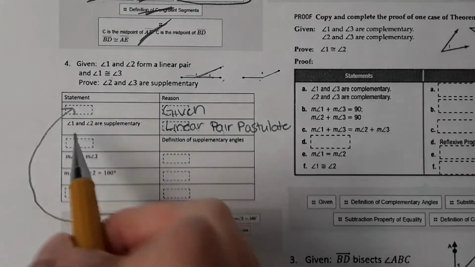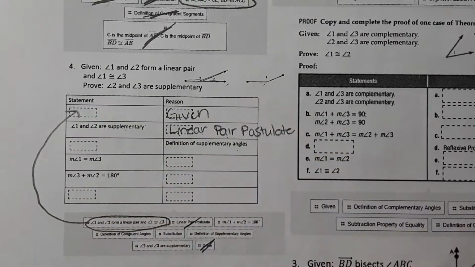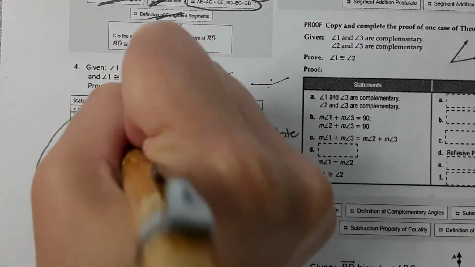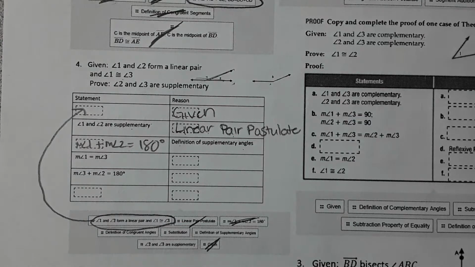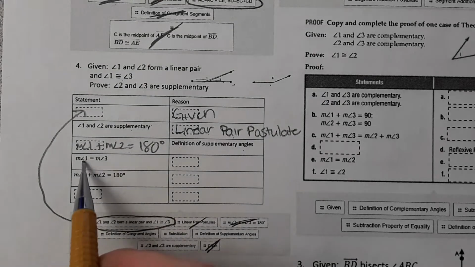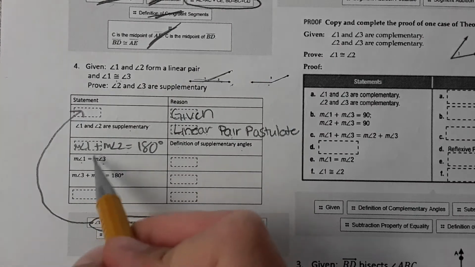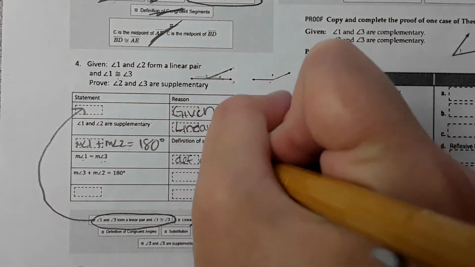Then, since 1 and 2 are supplementary, that must mean they add to 180 degrees. That's definition of supplementary angles. So measure of angle 1 plus measure of angle 2 equals 180 degrees. Then it says measure of angle 1 equals measure of angle 3. Well, it did say that they are congruent, so therefore they must be the same measure. Definition of congruent angles.